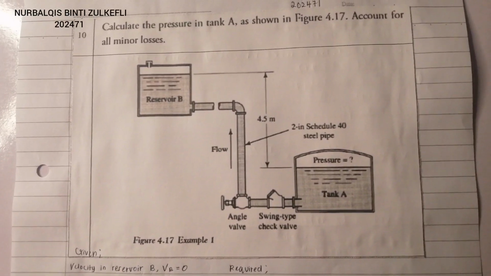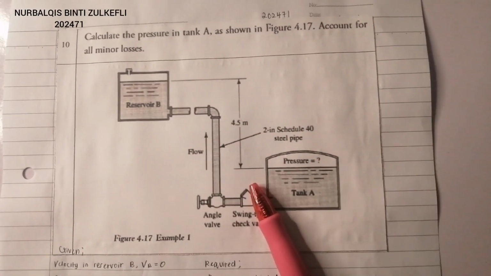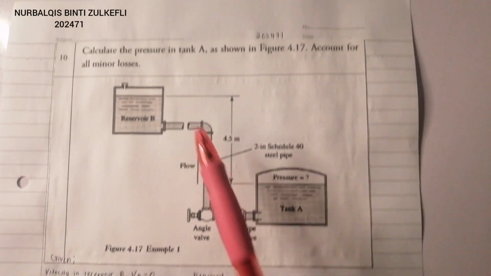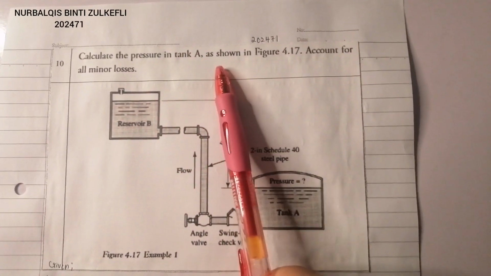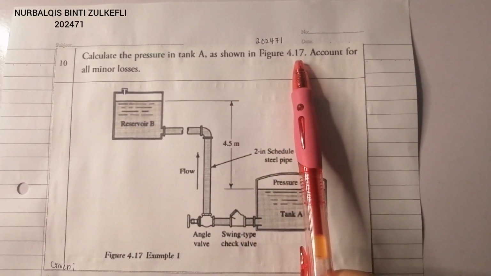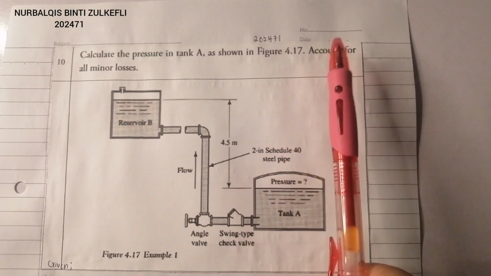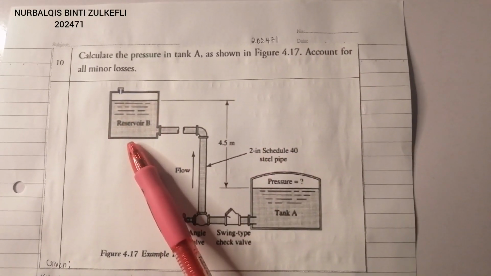We'll discuss question 10. My question is: calculate the pressure in tank A as shown in figure 4.17 and account for all minor losses.